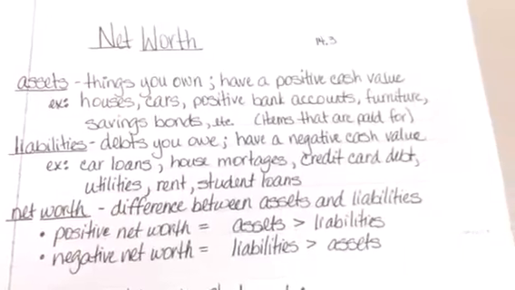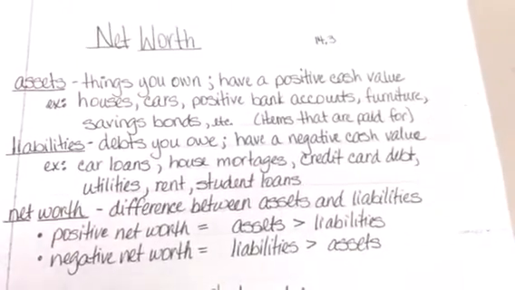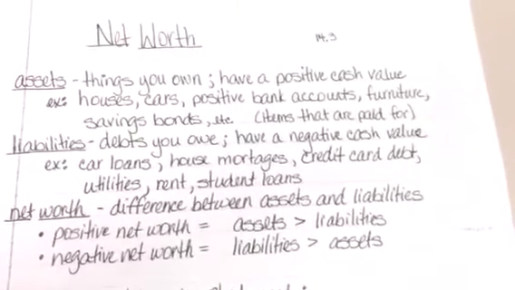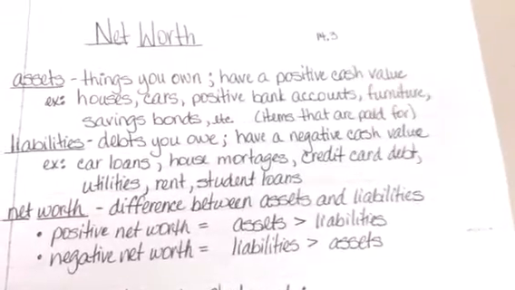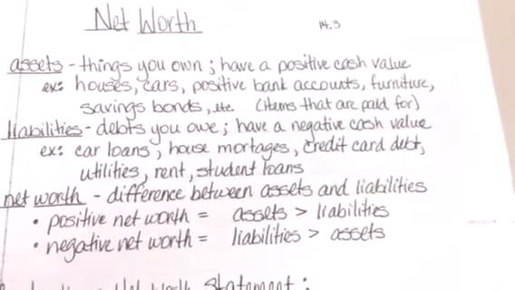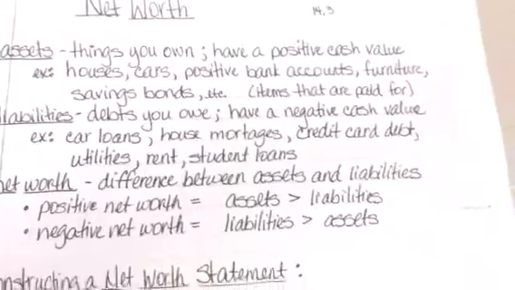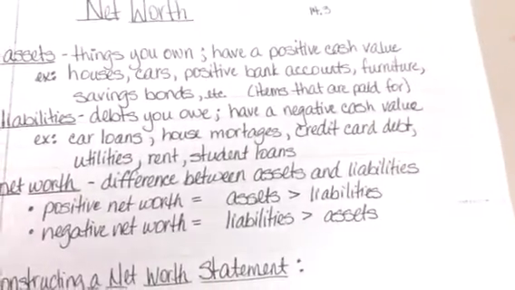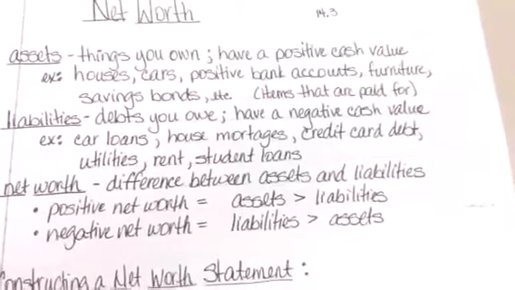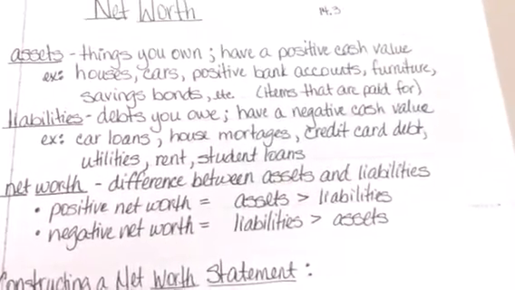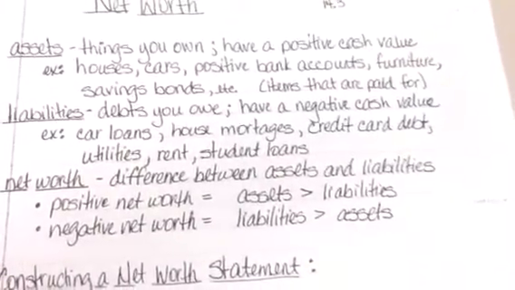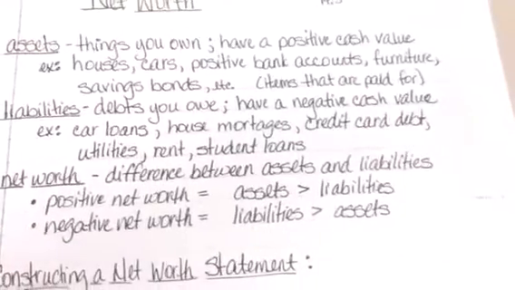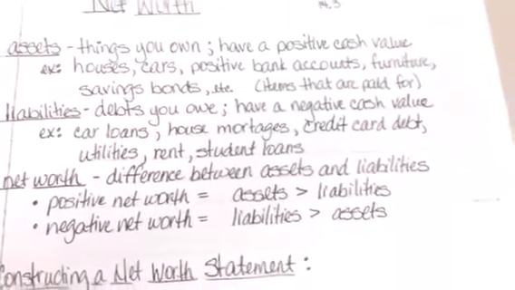Okay, your net worth is found by finding the difference between your assets and liabilities. So that means you subtract your liabilities from your assets to get your net worth. If you have assets that are greater than liabilities, then you have a positive net worth. If your liabilities are more than your assets, then you're going to have a negative net worth. And of course, we want our net worth to be positive.